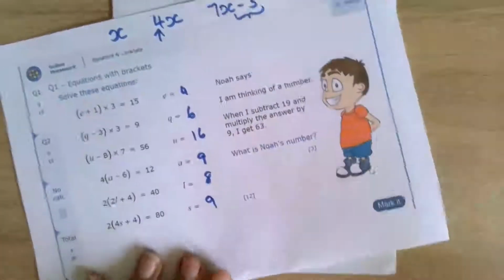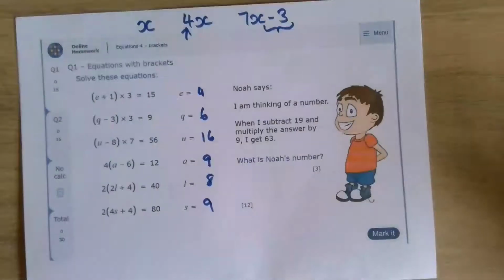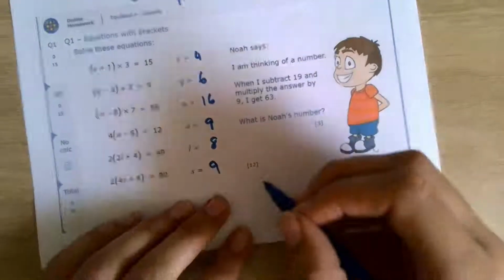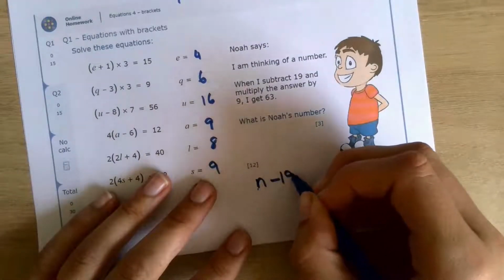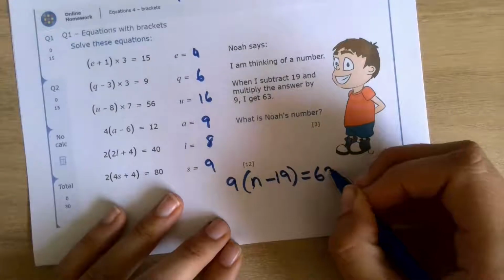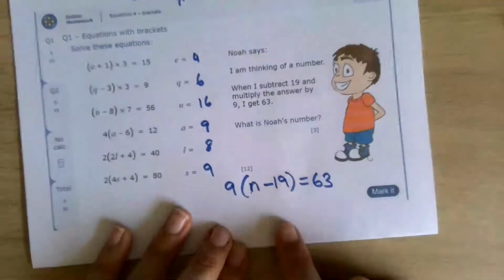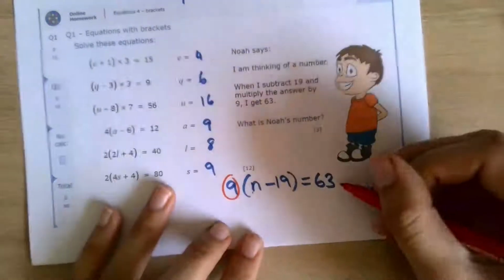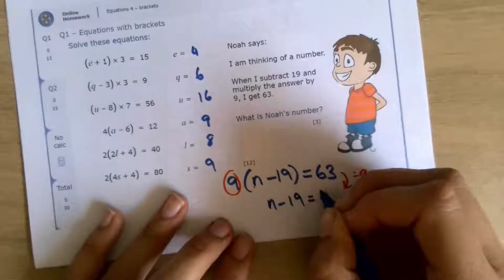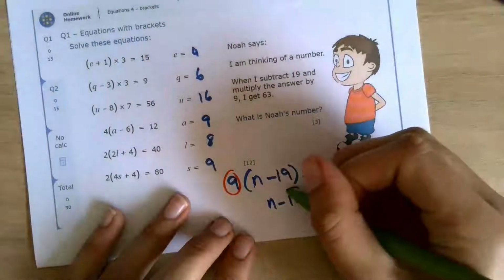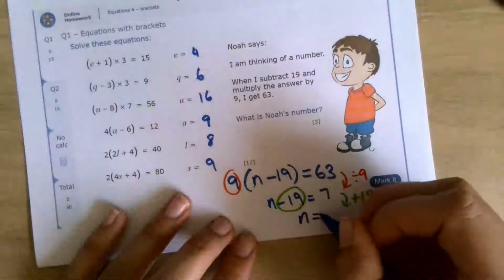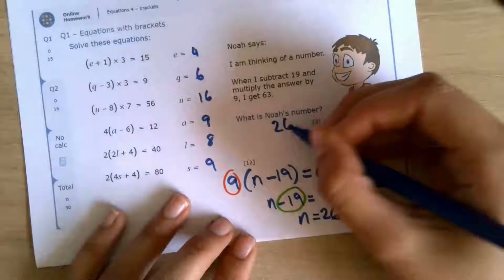Now, the right hand side of this question basically wants you to write your own equation. I am thinking of a number. Choose any letter you wanted to. I'm going to use N because his name is Noah. When he subtracts 19 and multiplies the whole answer by 9, he gets 63. You see how that equation arose? We're going to do exactly what we've been doing before. That tells us that N subtract 19 is 7, which means to find Noah's number, we need to add 19 to 7, which tells us that Noah's number is 26. Well, it's on my page anyway.